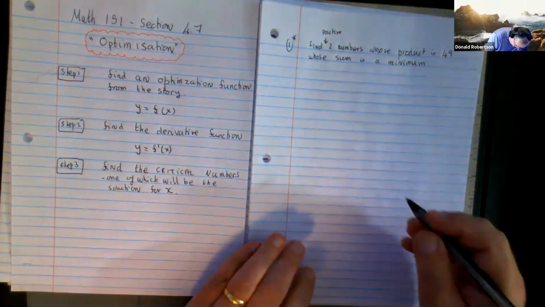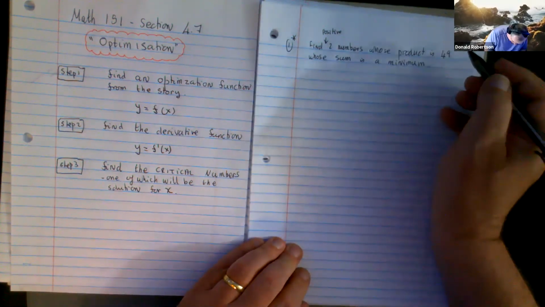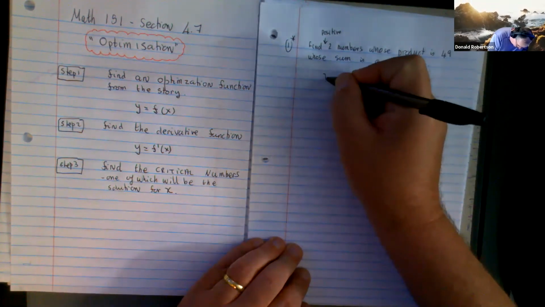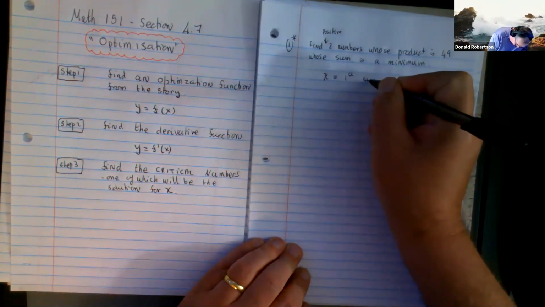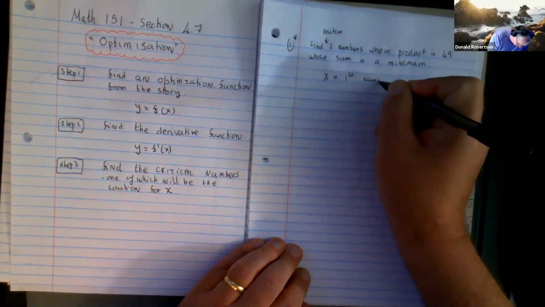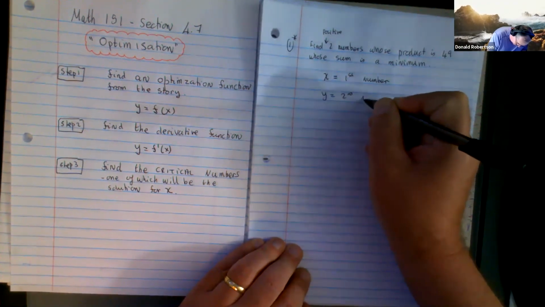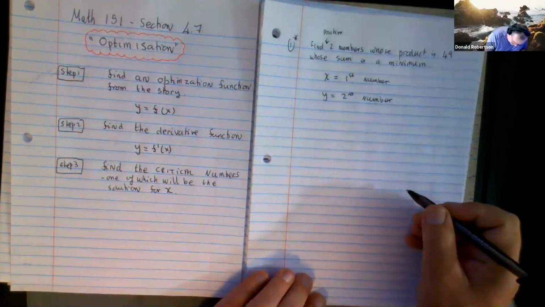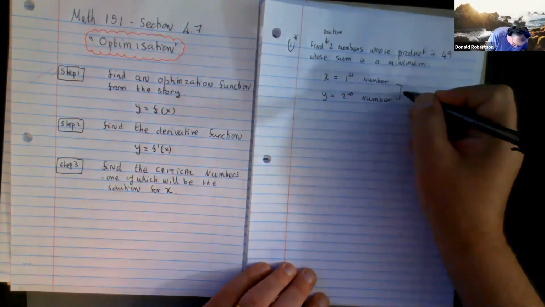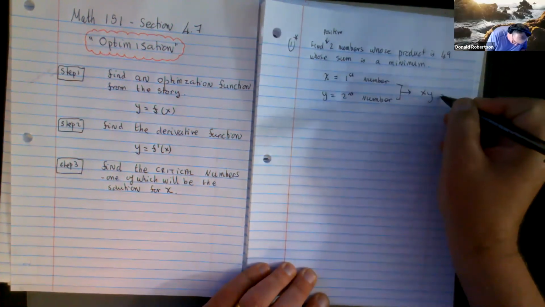So how am I going to approach this? Well, the first thing I'm going to look at is that you tell me that there's two numbers and the product is 49. So I'm going to call x the first number. I'm going to call y the second number. And I know, because you told me, that their product is 49.